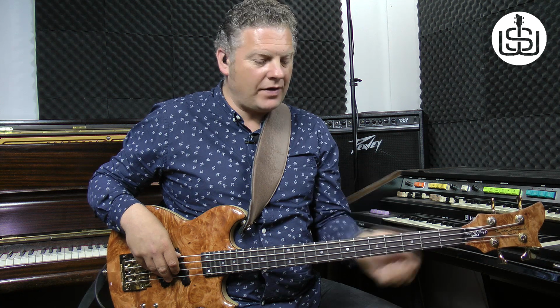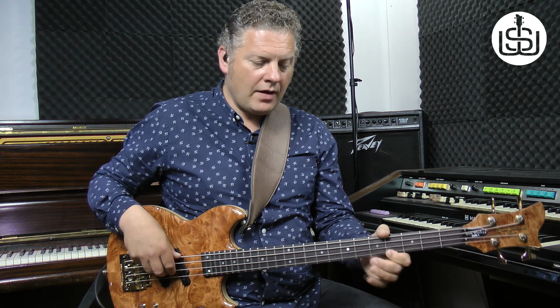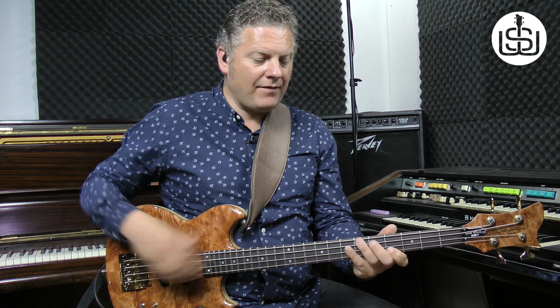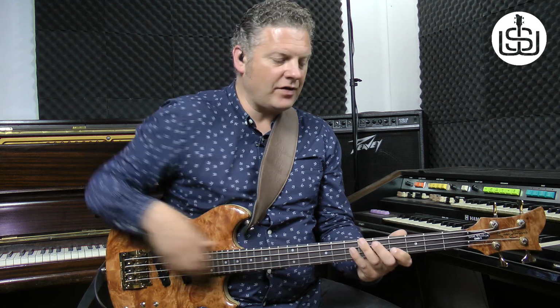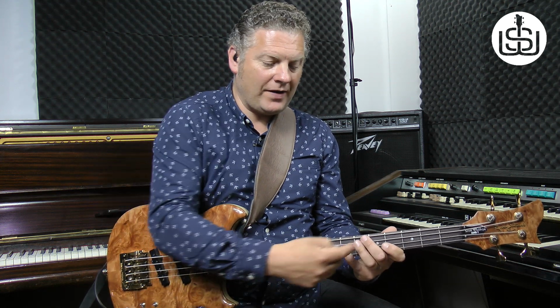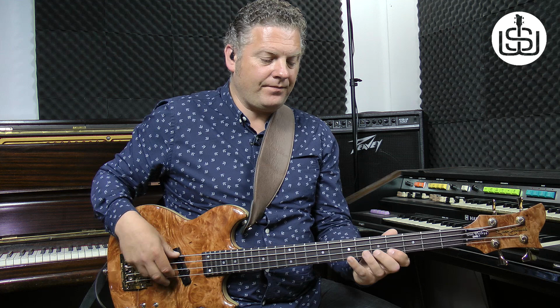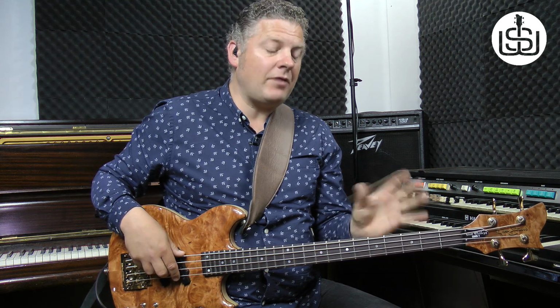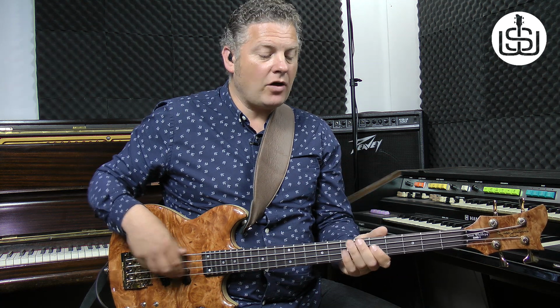Now, to do some of these slides and vibrato and things like that, I want to break out of that 1 finger per fret thing. It's really important that you always work on your scales using that 1 finger per fret approach. But what we're going to do here is play those same 3 notes on the 1 string.